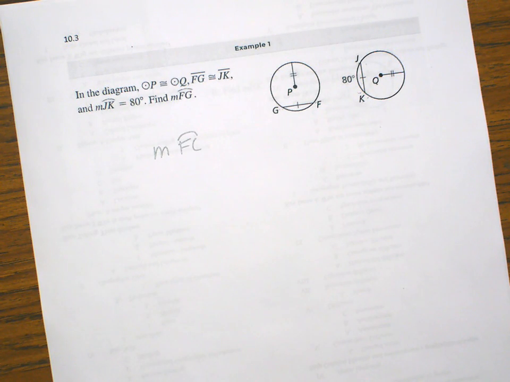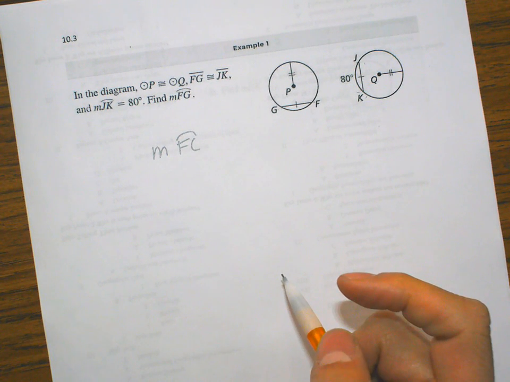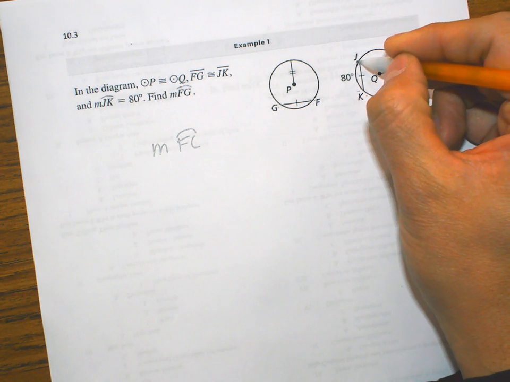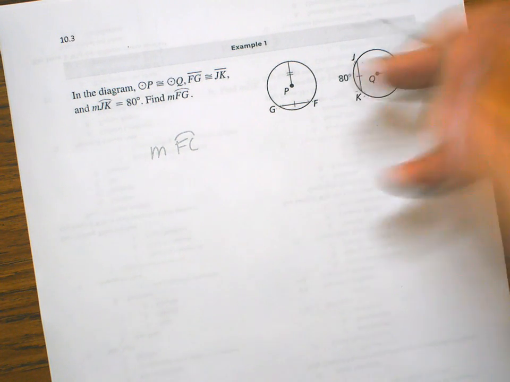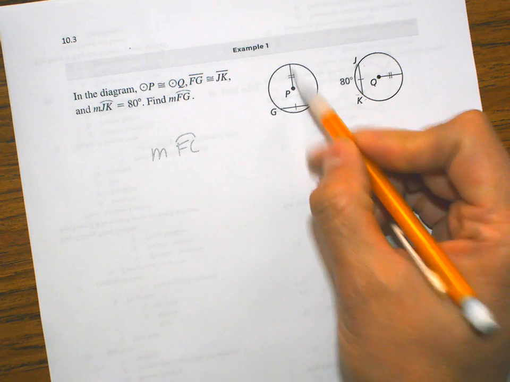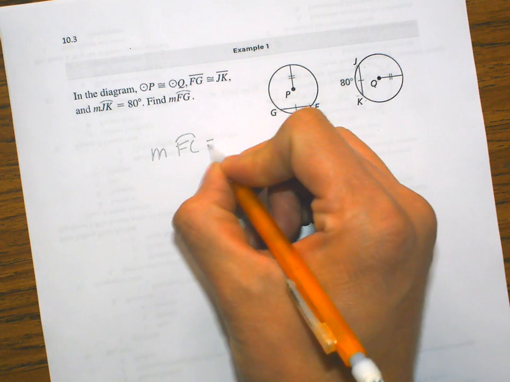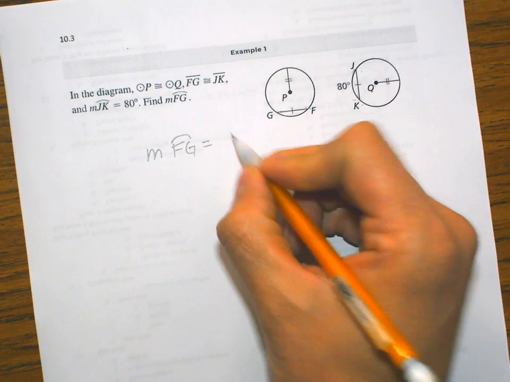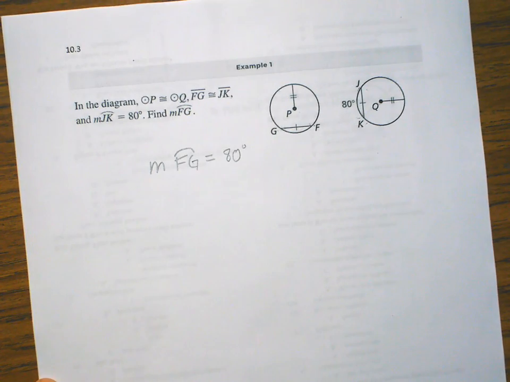So one of the things that we learned is that in the same circle or congruent circles, two minor arcs are congruent if and only if their corresponding chords are congruent. So the fact that these two chords right here are congruent is going to tell me that this arc right here and this arc right there are going to be congruent as well. And the reason why we can apply that is because the radii are the same, meaning that these two circles are congruent. So the measure of FG is going to be the same as this one, which is going to be 80 degrees. So that, ladies and gentlemen, is example number 1.